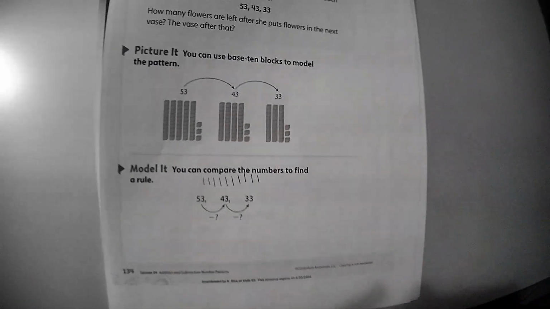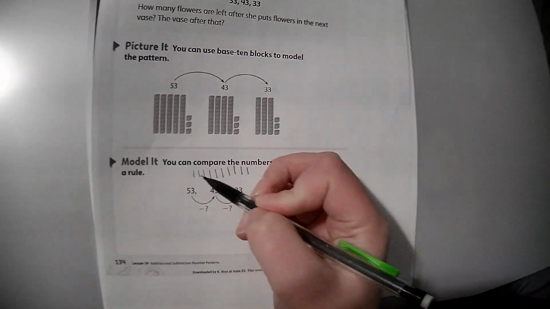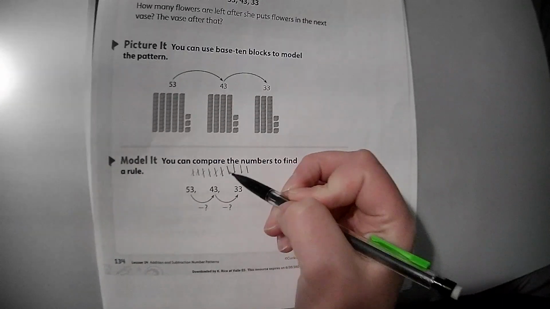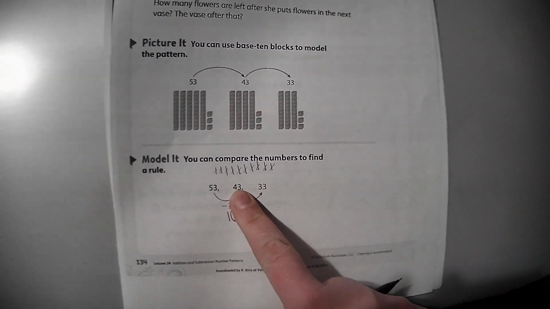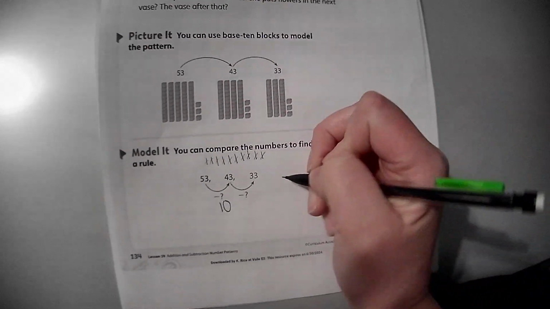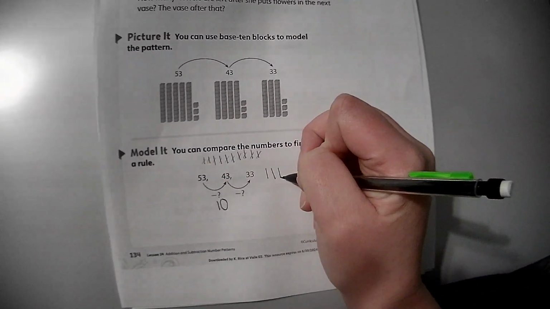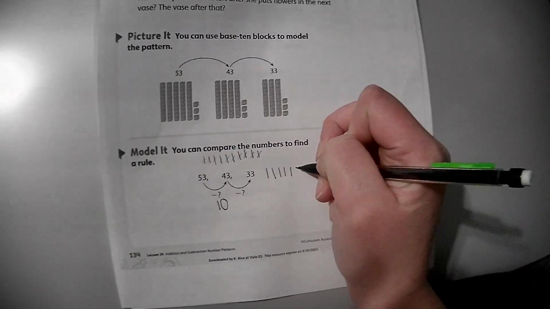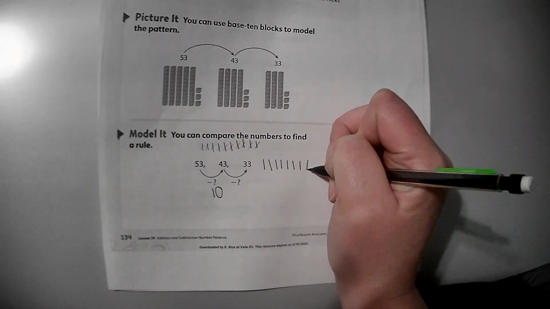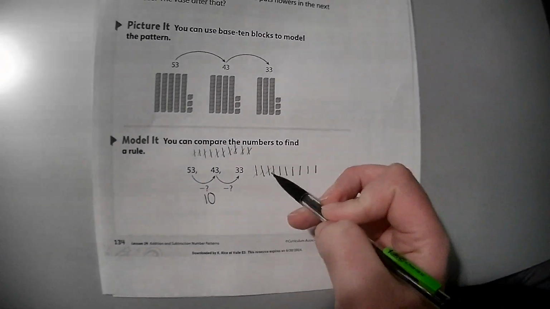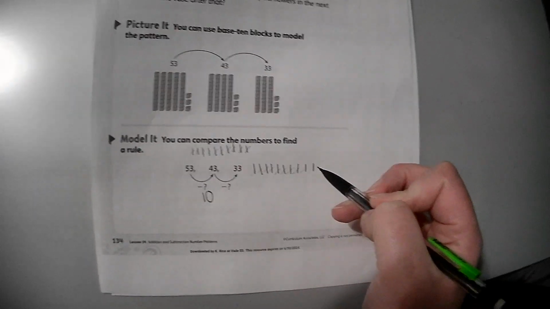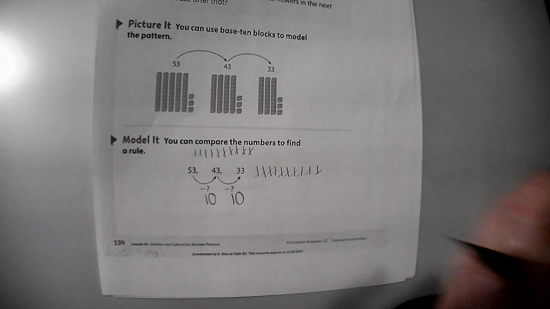So how many lines did I make? 1, 2, 3, 4, 5, 6, 7, 8, 9, 10. I made 10. So we must be going down 10. And I can always double check it by going from 43 to 33. 43, 42, 41, 40, 39, 38, 37, 36, 35, 34, 33. 1, 2, 3, 4, 5, 6, 7, 8, 9, 10. Oh, it's come out the 10 both times.